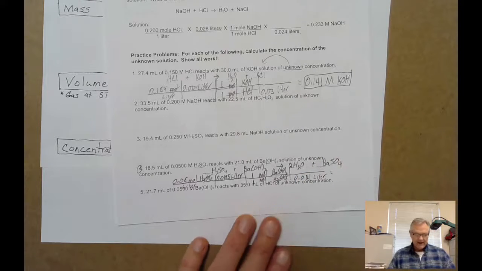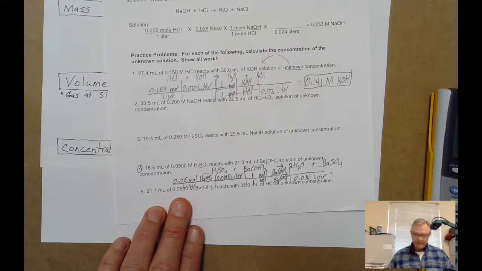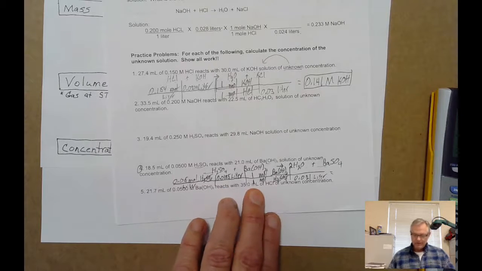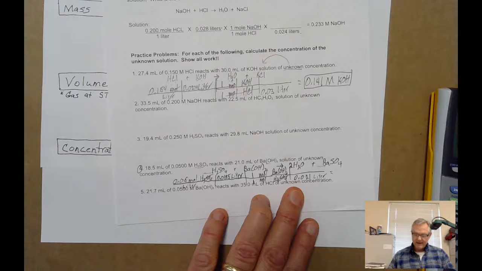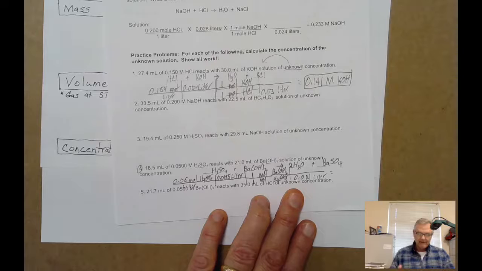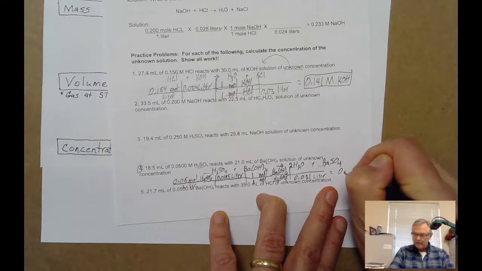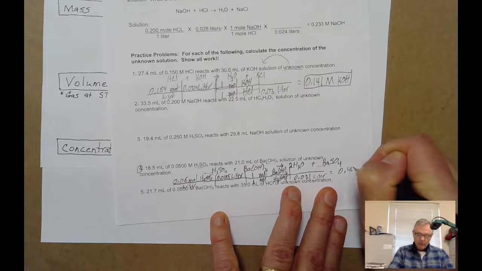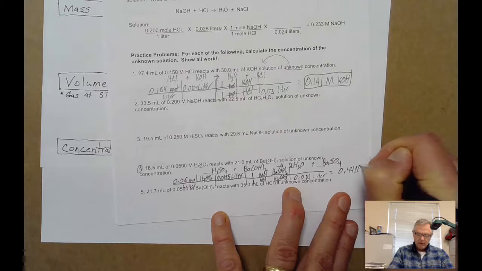And now I can go through and figure out my answer. So I'm going to say 0.05. And that's going to be times 0.0185. It's at a 1-to-1 ratio, and then I'm going to divide that by 0.021, and I get a final answer of 0.44, and that's going to be molar of BaOH2.